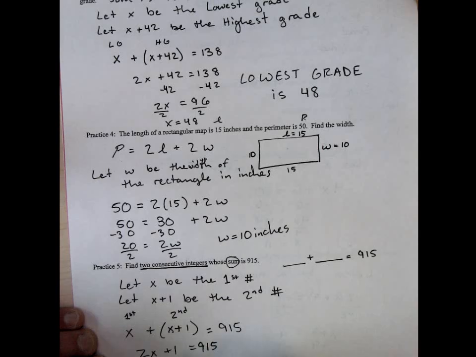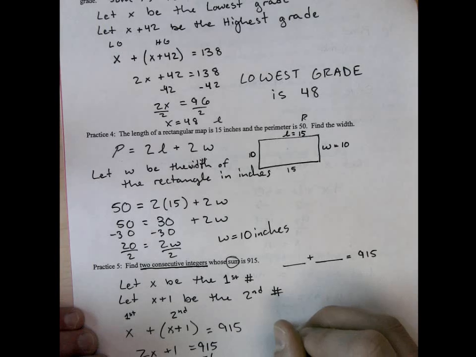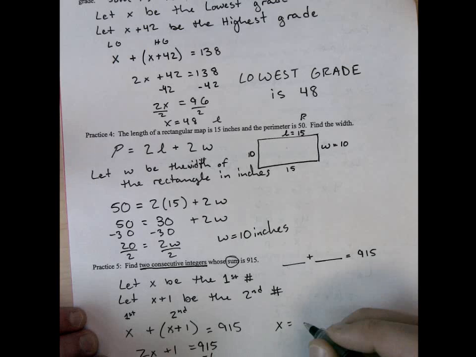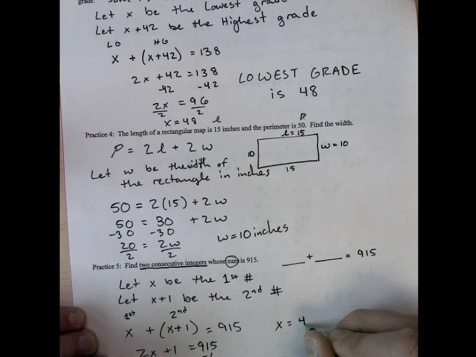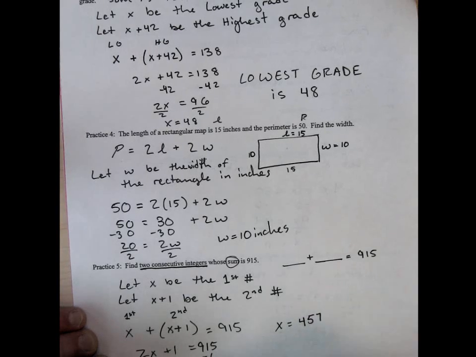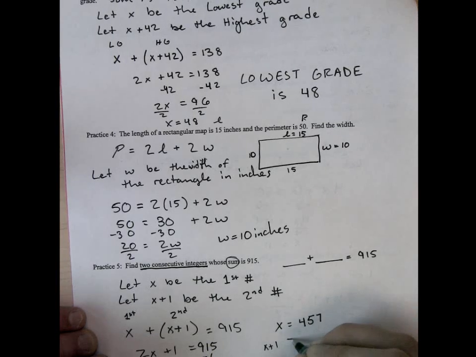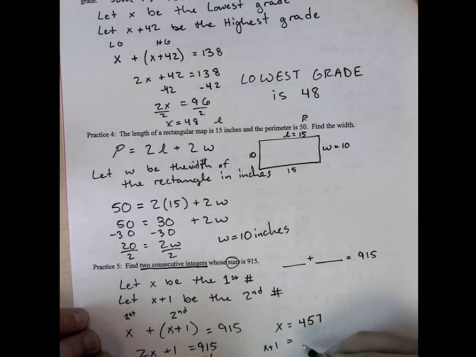We subtract 1, we get 914 is equal to 2x. Divide by 2. Therefore, our first number is x equals 457, which is just 914 divided by 2. And then x plus 1 was our next consecutive number, so we just add 1: 458.